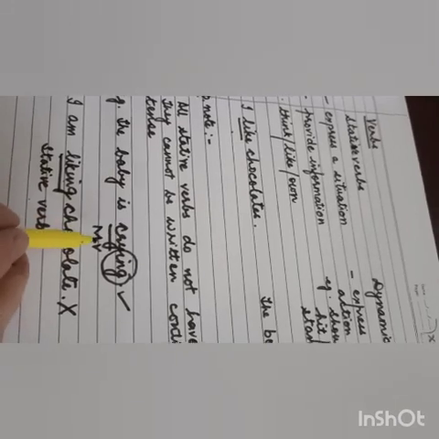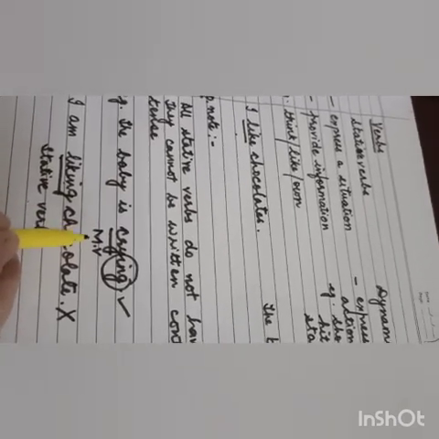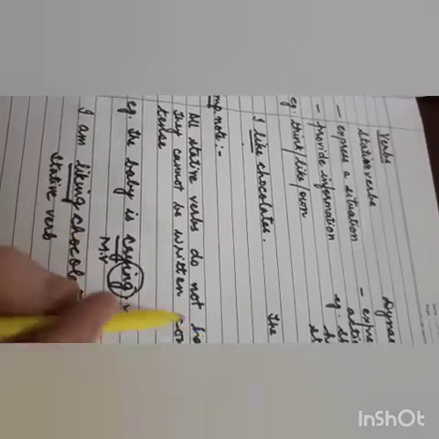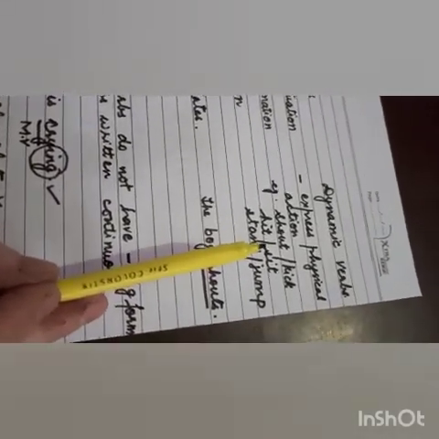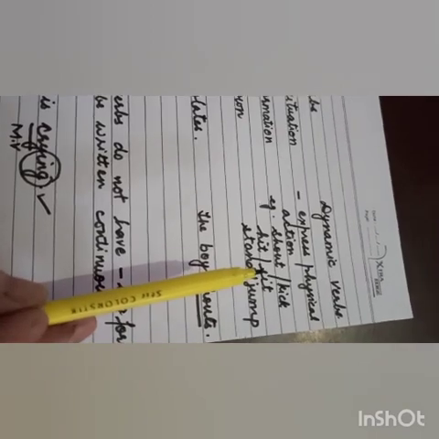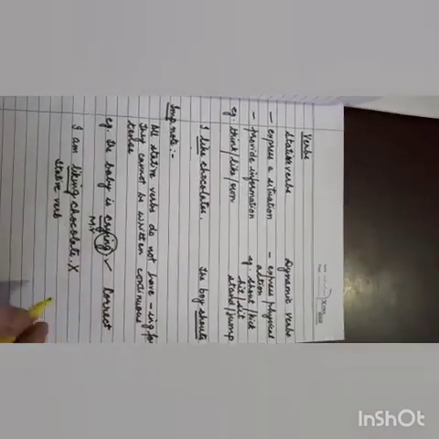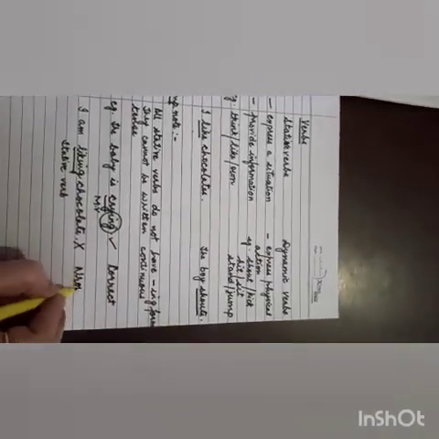Ing form can only be written with the main verbs, the verbs which are dynamic, the verbs which are actually active. Clear? Correct. And this is a wrong sentence. Note down this important note along with all these details.